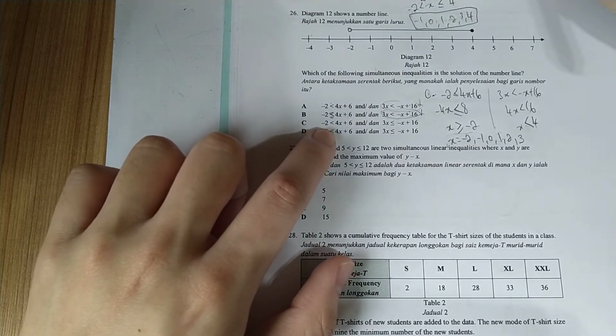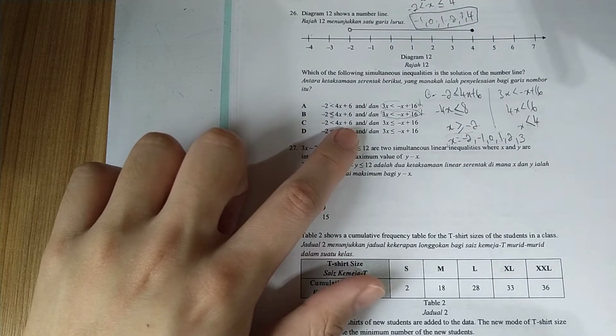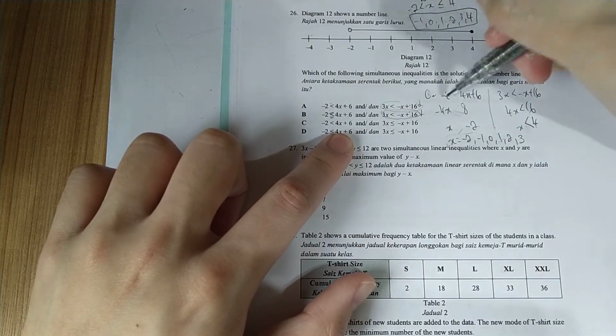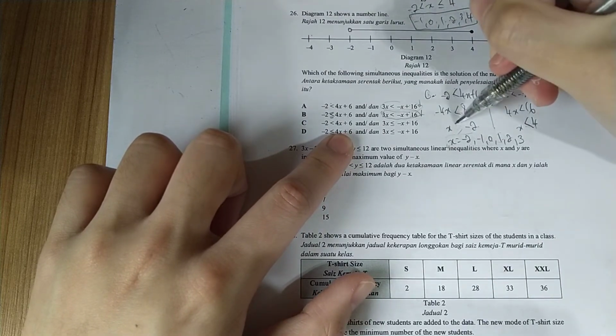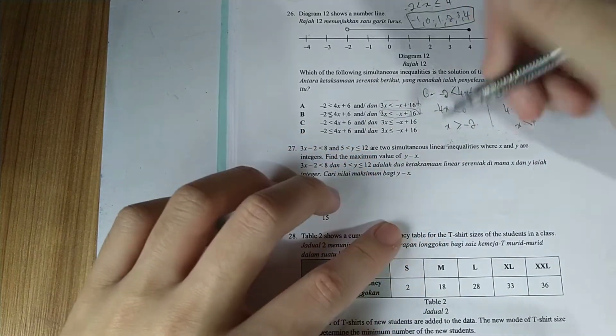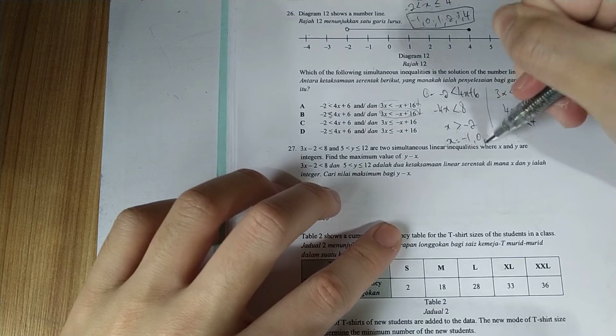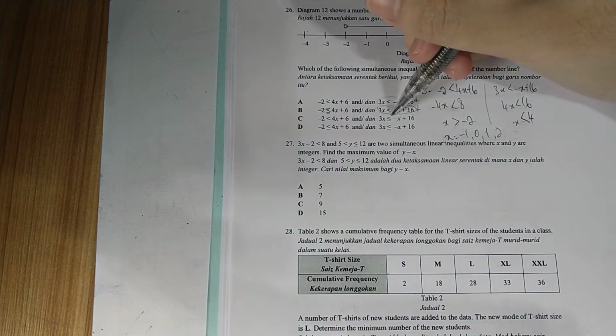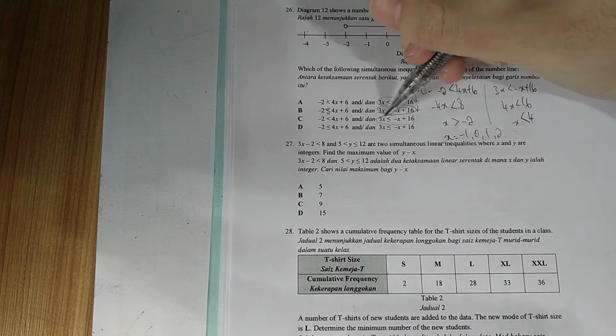So can you see C is like -2, 4x plus 6. But there is no line underneath. So just erase the line. So it will be like this. Alright, so it means the value will be bigger than -2. So what's bigger than -2? -1, 0, 1, 2, 3. Okay, there are many. But when do you stop? Okay, look at the one at the back. If you look at this one, it will tell you when to stop.